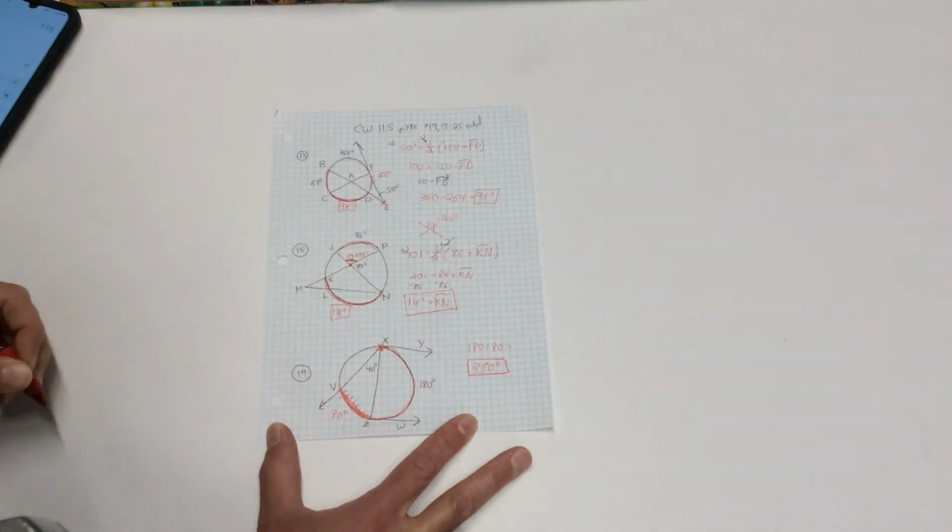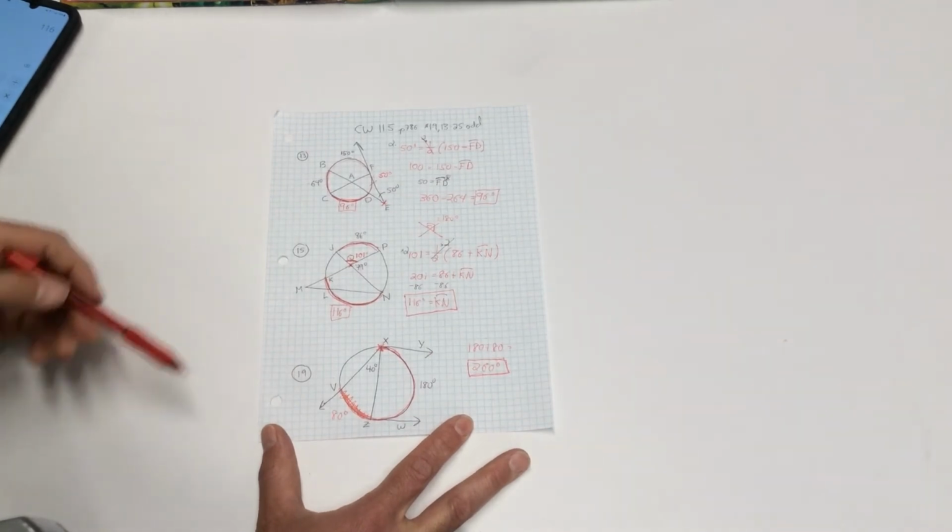260 degrees. Okay? So you're going to see this one, and the next two I'm going to go over.